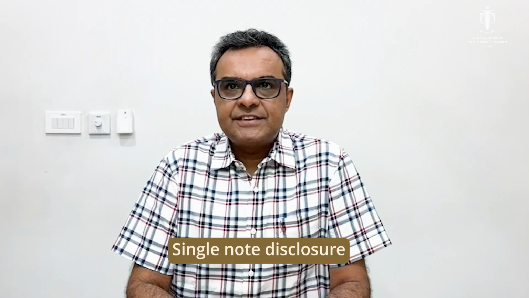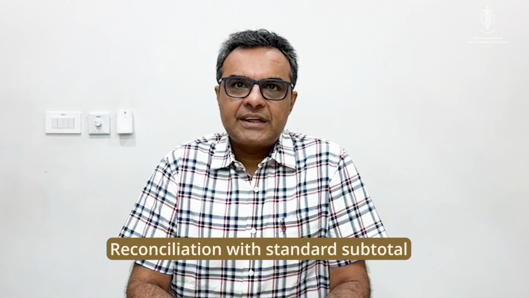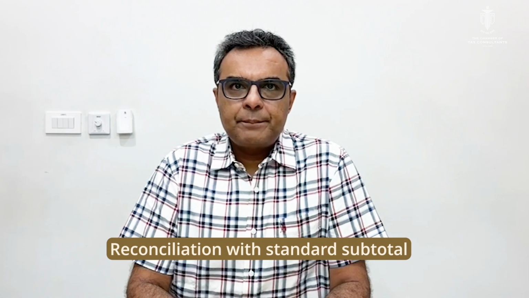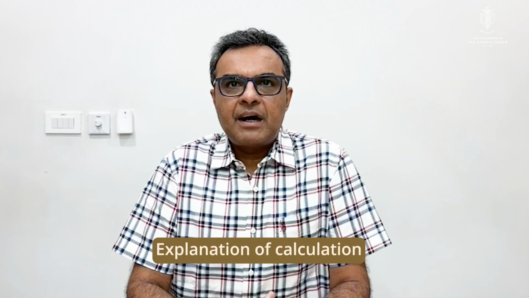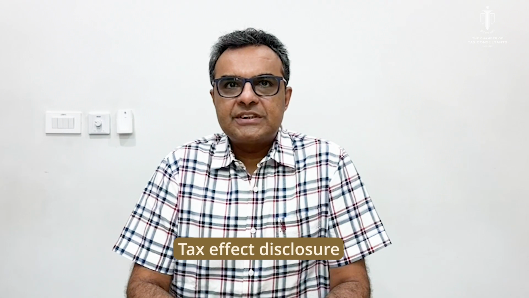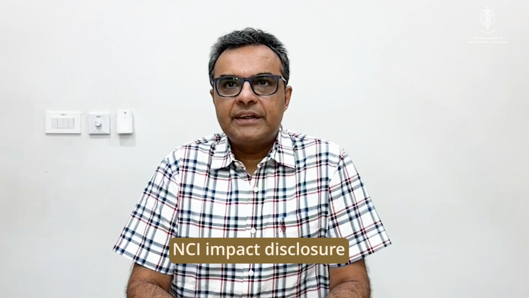For MPMs to improve transparency, companies must ensure that all relevant information as regards the MPM is disclosed by way of a single note. One of the key requirements is to reconcile the MPM with the most comparable total or subtotal defined in Ind AS. How the MPM is calculated needs to be disclosed. In addition, the company needs to disclose the tax effect and non-controlling interest effect of the MPM.